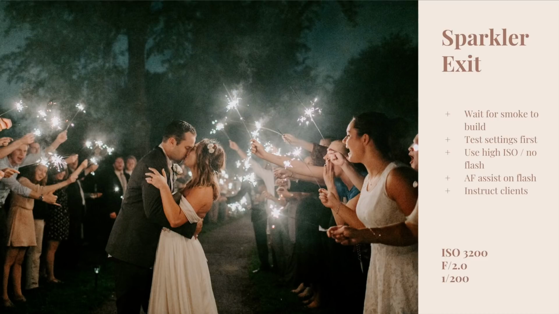I choose to shoot with no flash during a sparkler exit, and I highly recommend this. It just has so much more atmosphere and mood when you are able to shoot without a flash. So there are some tips for shooting without a flash during a sparkler exit. The first thing is to wait for the smoke to build up.